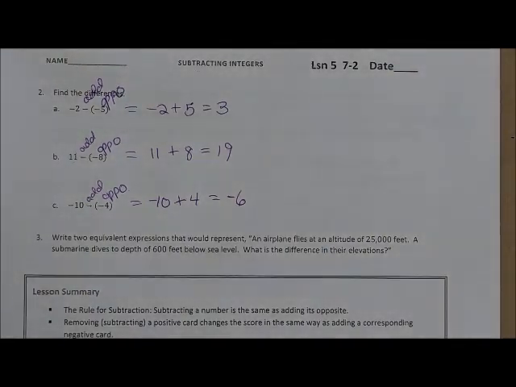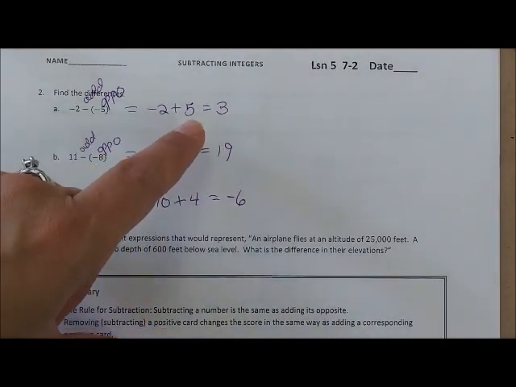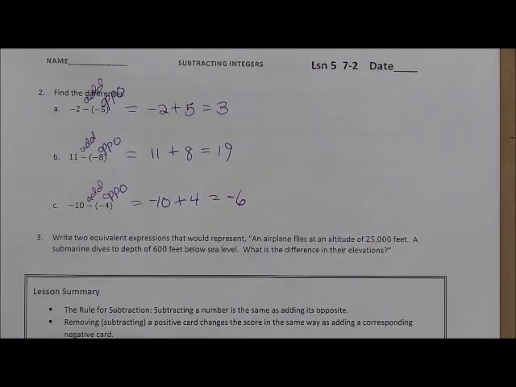Now you could use a chip diagram or a number line to get your answer. Maybe you're starting to come up with ways in your head to get the answer. -2 plus 5 is +3. There's more positives. Comes out positive.